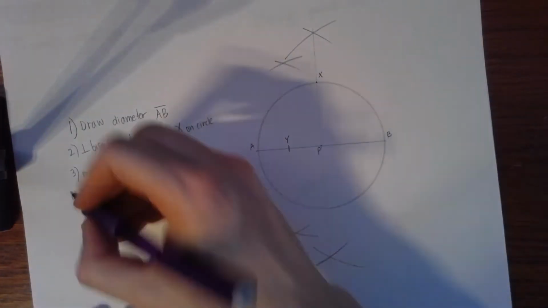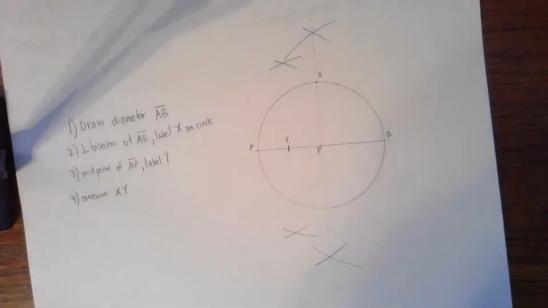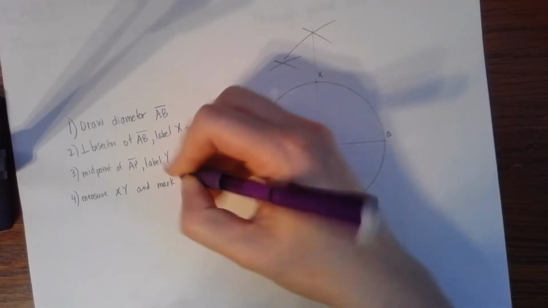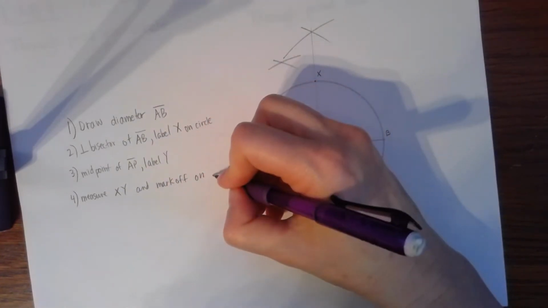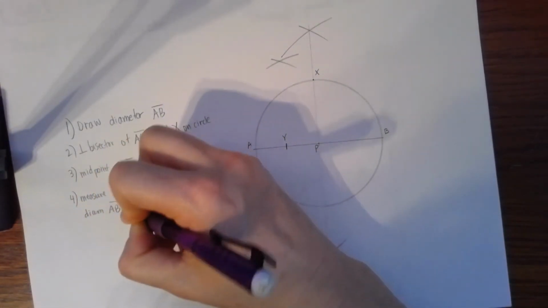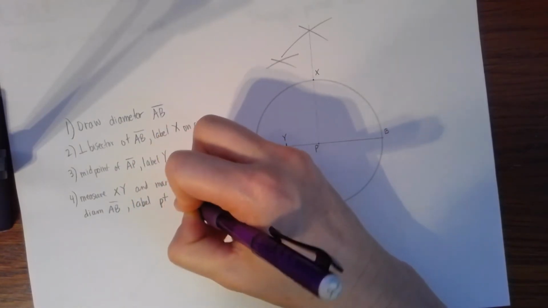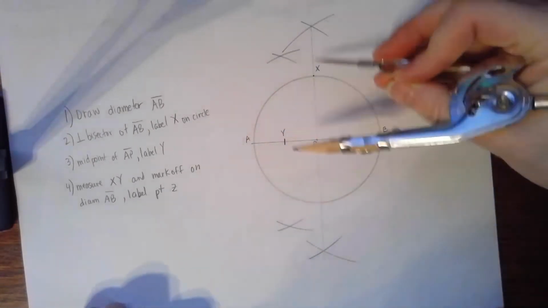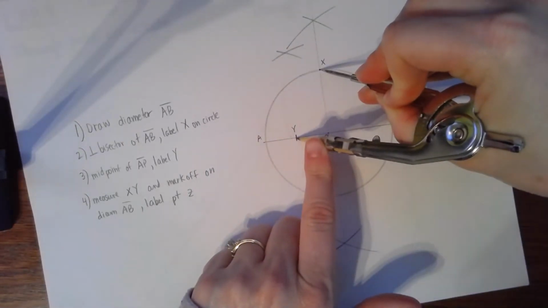Next, I'm going to measure the distance from X to Y with my compass, and I'm going to mark off that distance on diameter AB and label that point Z. Okay, there it is.